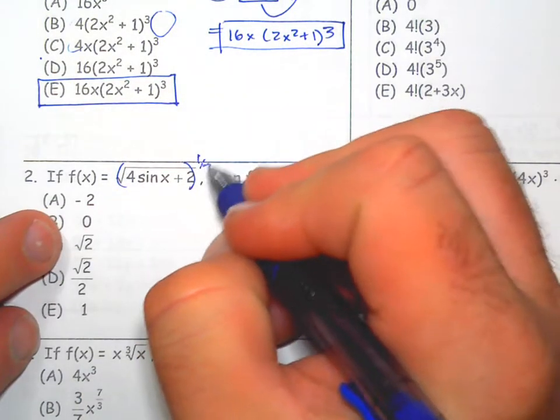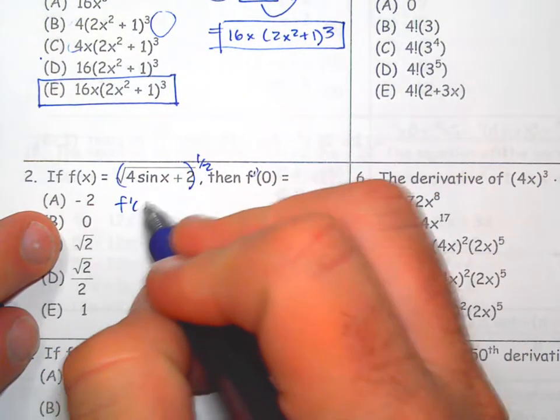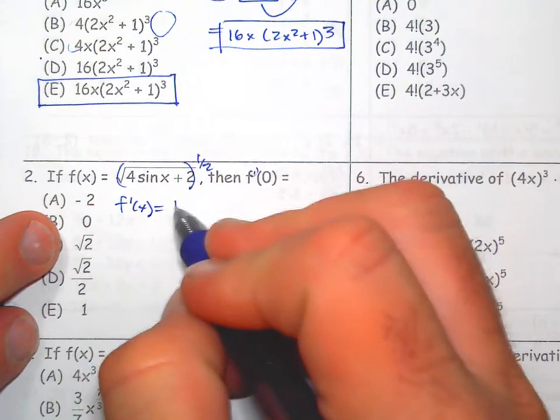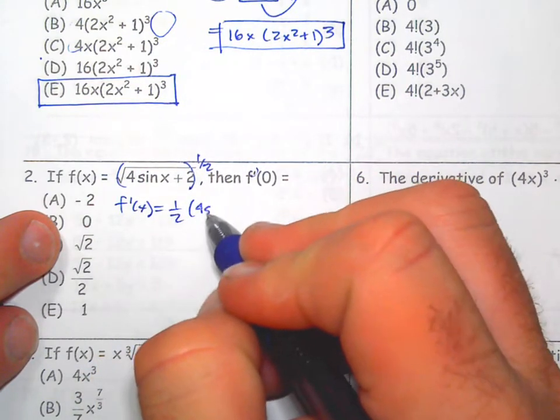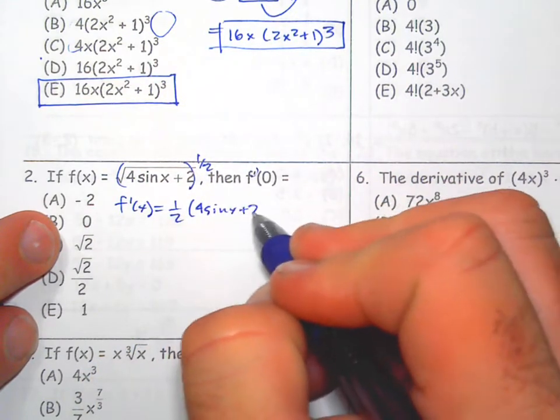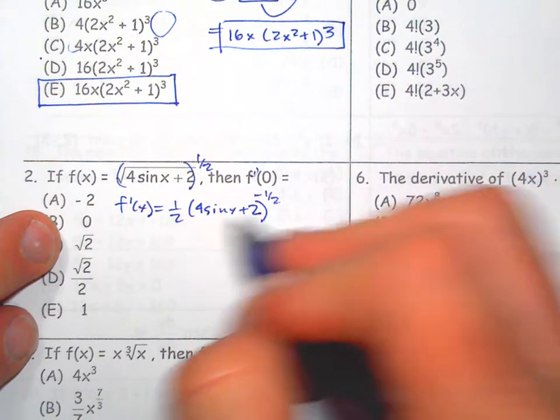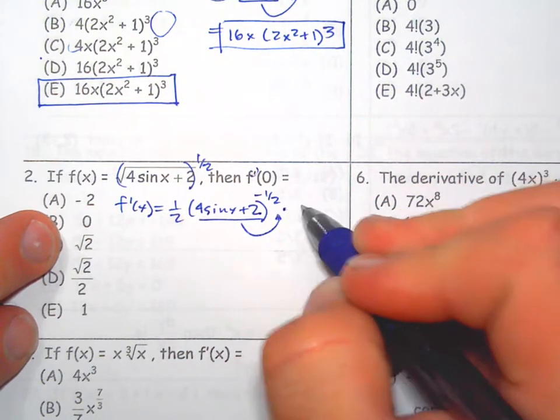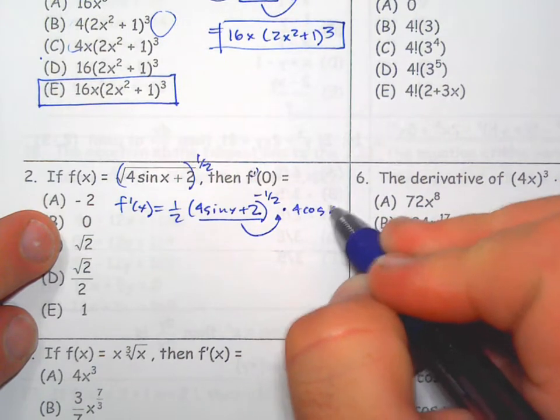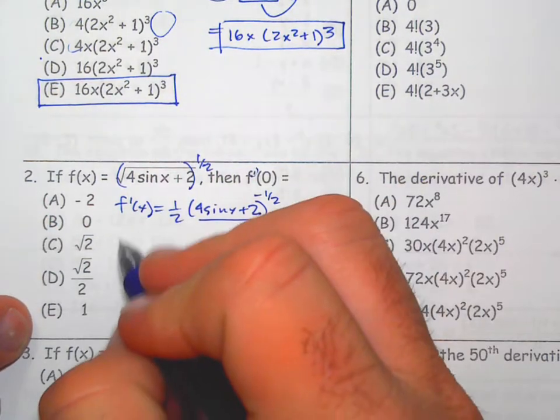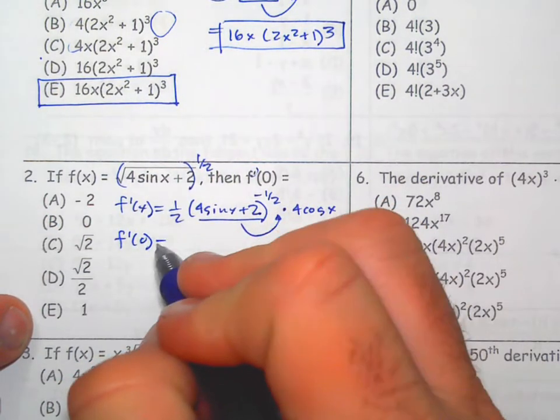This one, we do the derivative at 0. So let's do the derivative first. I would like to think of it as an exponent. Everything inside stays the same. Subtract 1, times the derivative of what's inside, 4 cosine x. And then we're going to plug 0 into it, so we don't really need to make it pretty or anything.